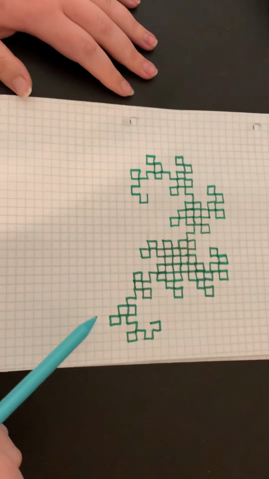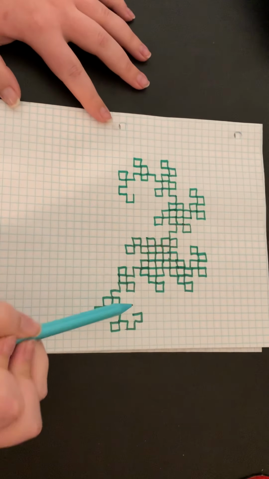Today I'm going to teach you guys about the dragon curve. Now in this first image right here on the table is the dragon curve drawn out completely.